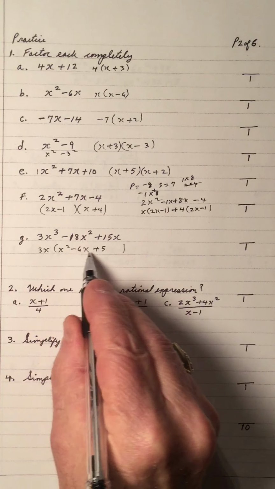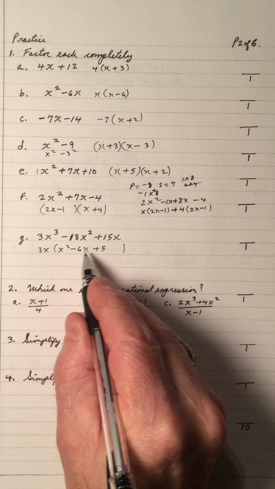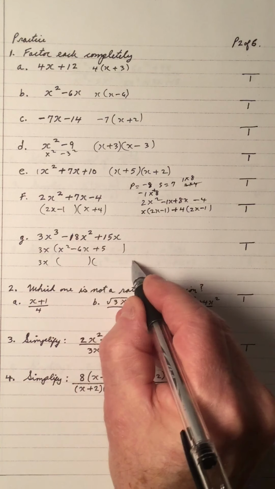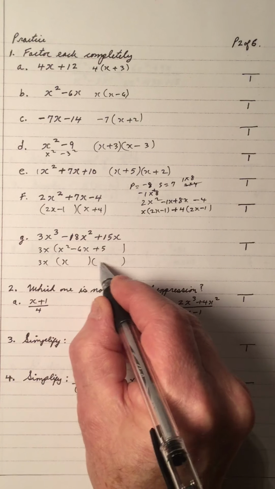That looks like a quadratic. Factors of 5 to give you 6? Yes, 5 and 1, so it's possible. So here we go. x squared is x and x.